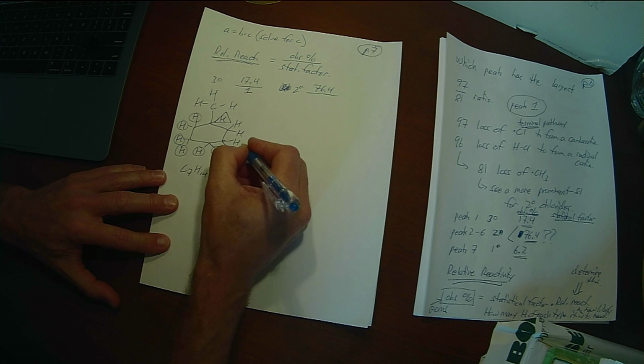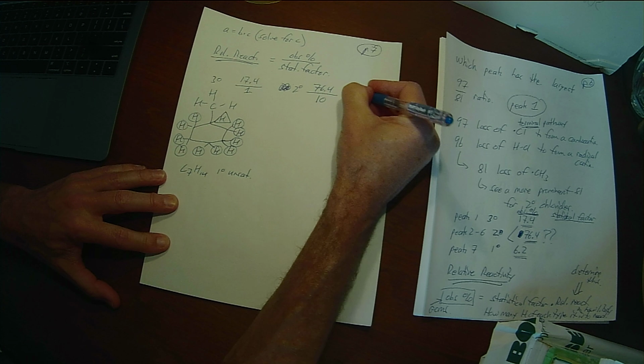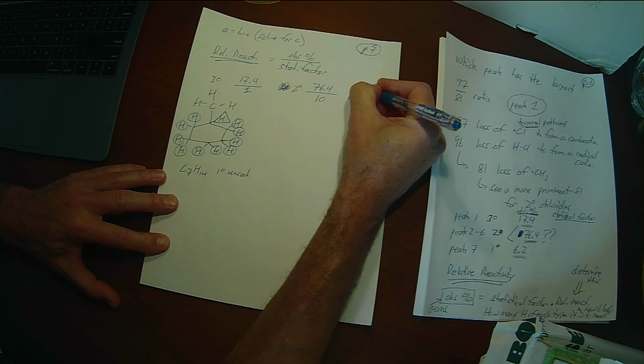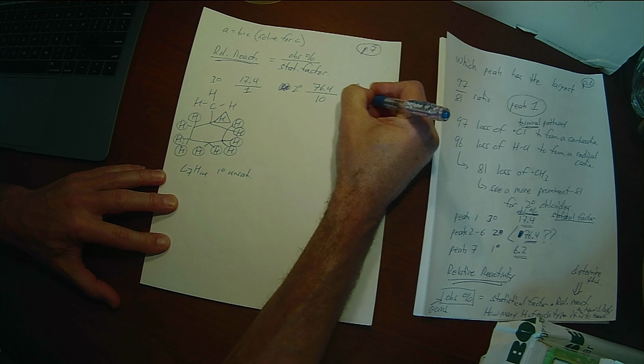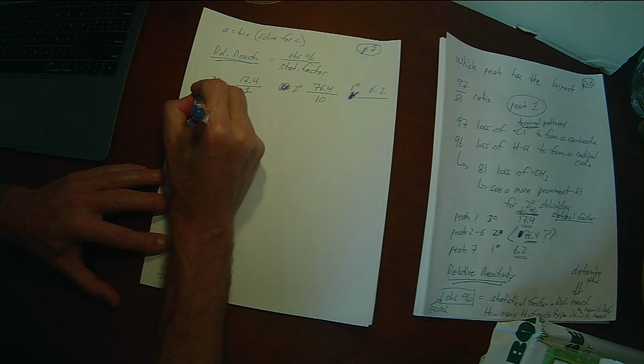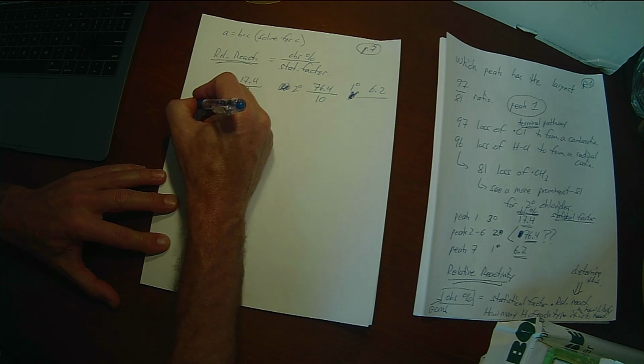There's 5 CH2 groups, so 10 total. And for the primary, we're going to take that 6.2. And how many primary hydrogens are there? 3. Must be what's left, right? It's got to add up to 14.